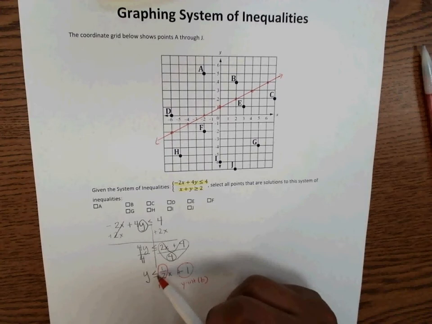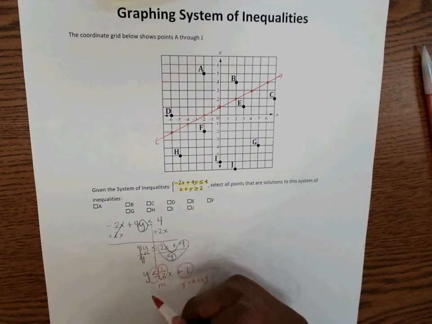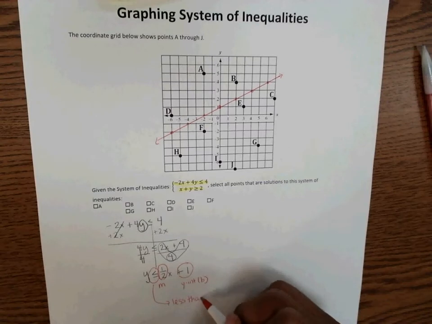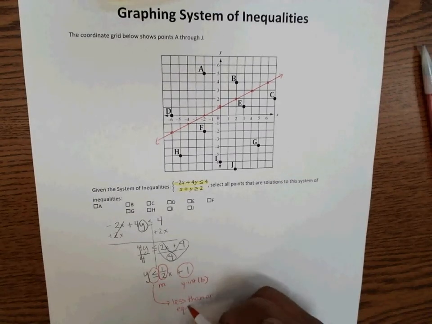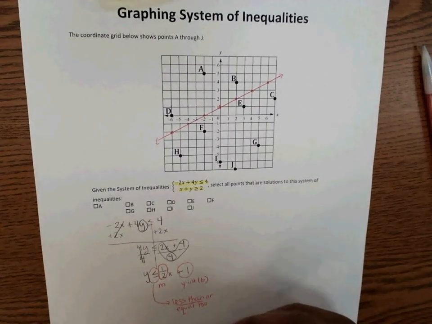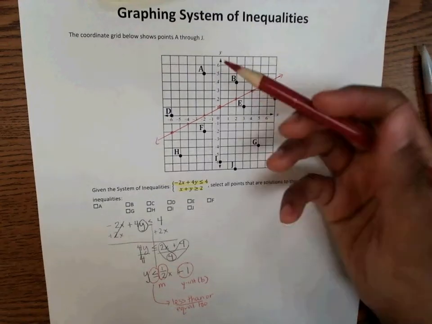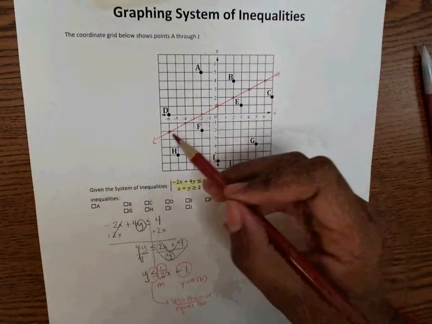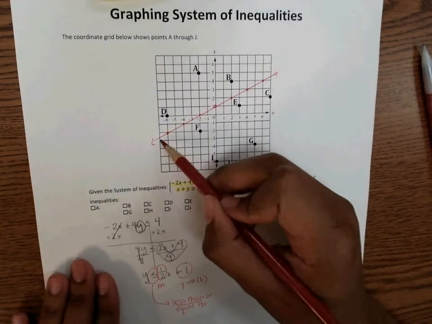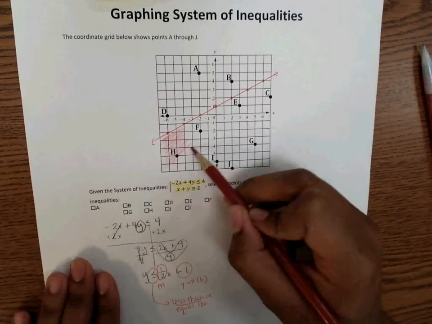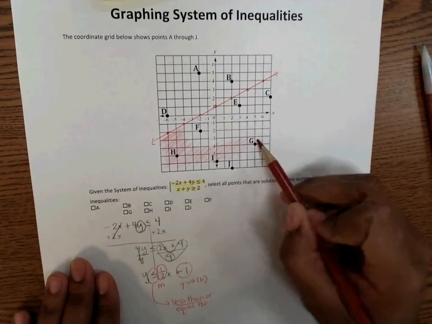Less than. When we think of the words less than right here, and I'm going to circle it, the less than portion tells me that I need to shade below the line, because anything that comes below this line satisfies the solutions for this inequality. So I'm going to shade everything below this line.